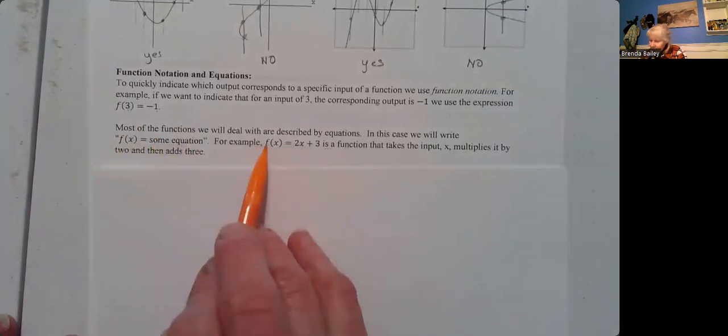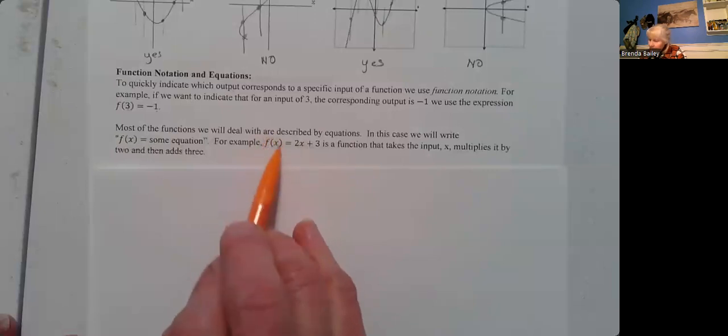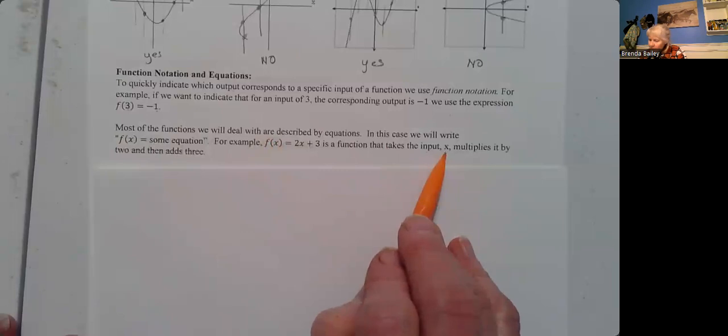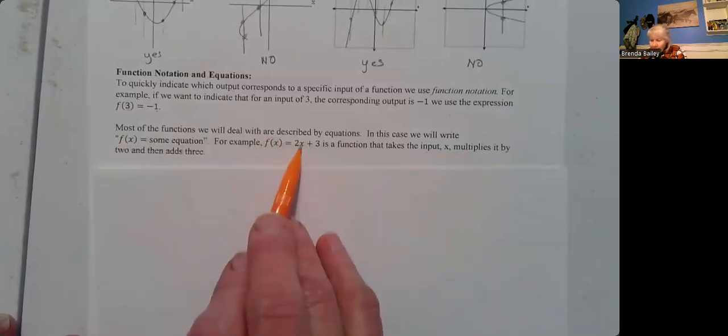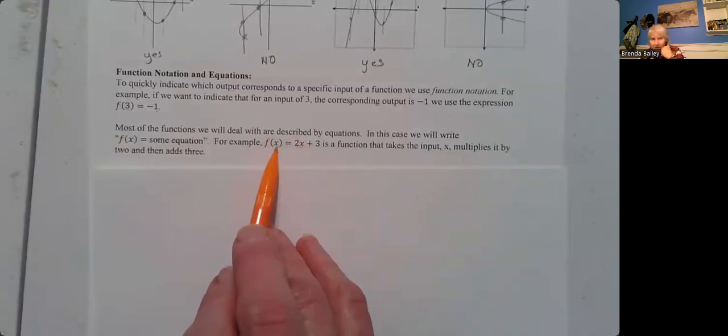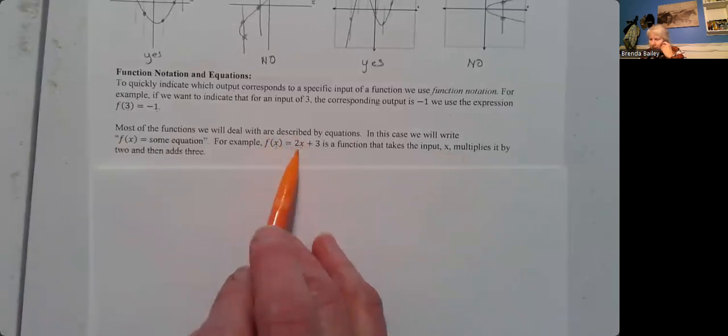It's got the function notation that takes the input, x, multiplies it by 2. So whatever x happens to be, you're going to multiply it by 2, and then you're going to add 3 to get the output, the range. All righty. So the x you're putting in is the domain, and then what comes out is the range.